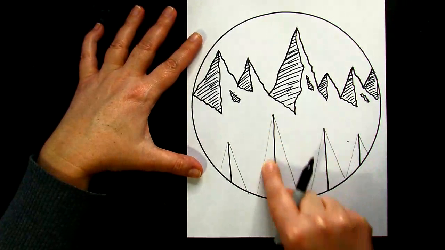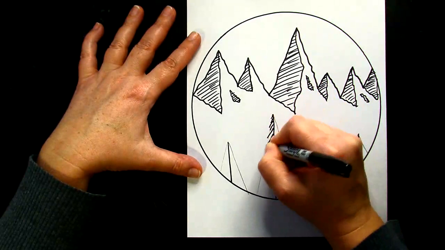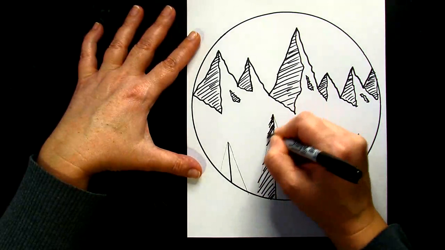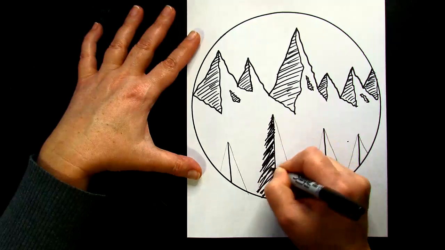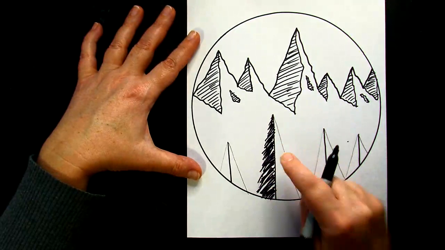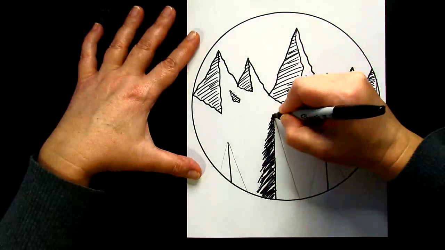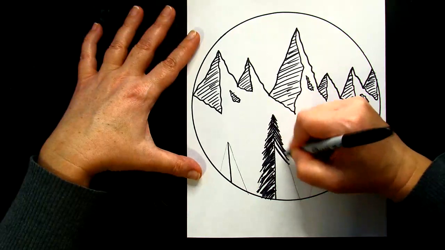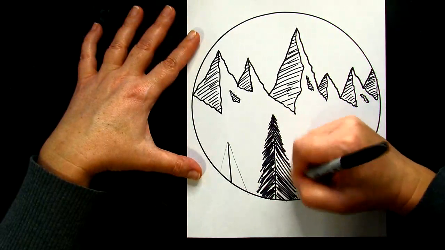So I basically want to create the texture of the pine tree or the evergreen tree. So I'm just kind of filling them in with these diagonal lines. And I'm going to go over that again and kind of build that up until I can't see very much of the white showing through there. So I don't really mind if I get some really dark spots. Those just look like darker areas, denser areas in the tree where more pine needles or branches are growing. And now I'm diagonaling the other direction to do the other side of the tree.